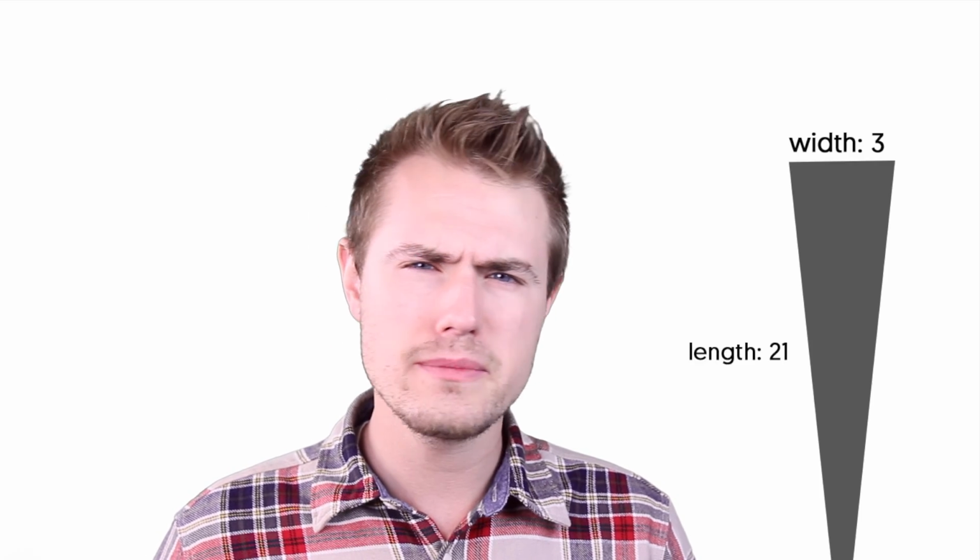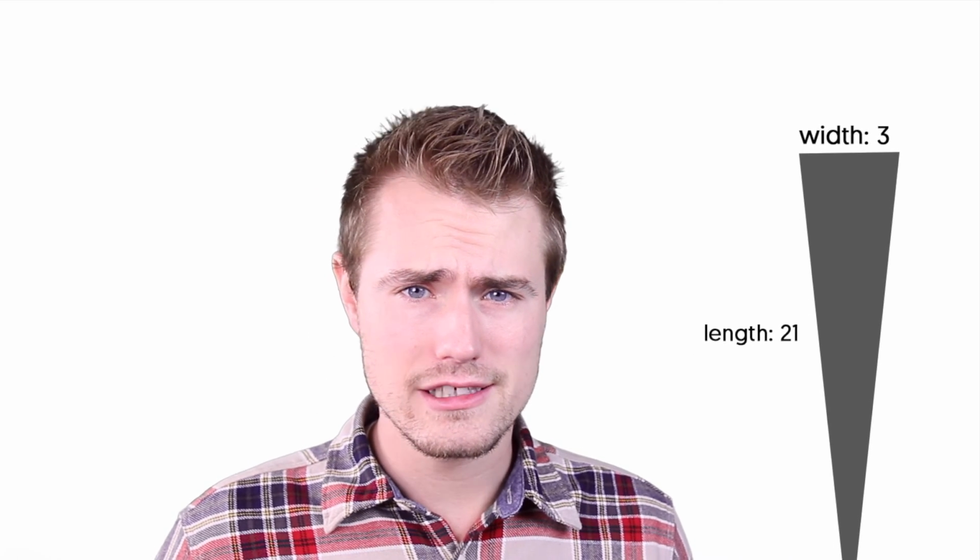Let's try another. In this example, we have a wedge that has a length of 21 units and a width of 3. What's the mechanical advantage of this wedge? Well, as you can see, it's just going to be 7 because we divide the length, 21, by the width, which is only 3. Make sense? Try a couple on your own.